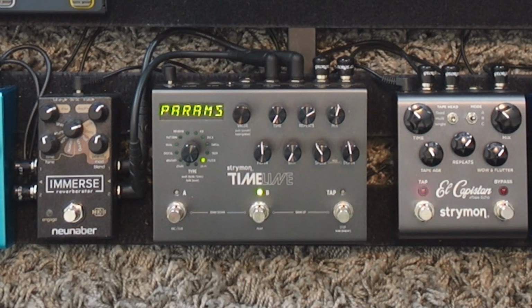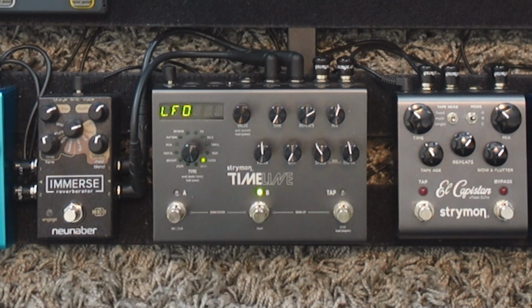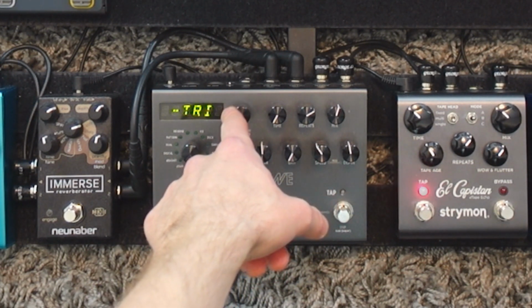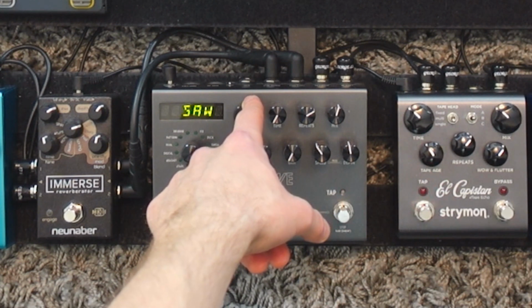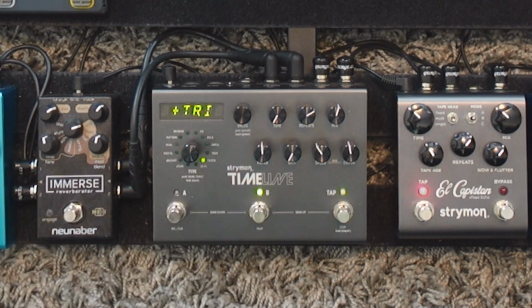Here, it says params for parameters, and then you have the LFO type. I think you have a dozen LFO types you can choose from on this pedal. So you have some sine and saw and up and down. You have dozens of them. I tried many, like this one, but it wasn't really the sound I was looking for.